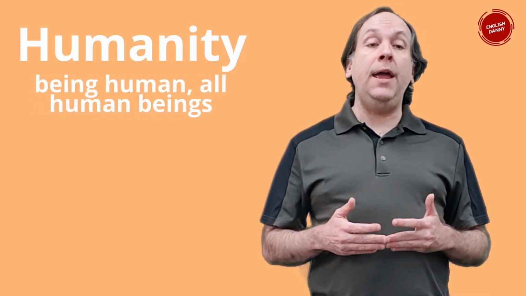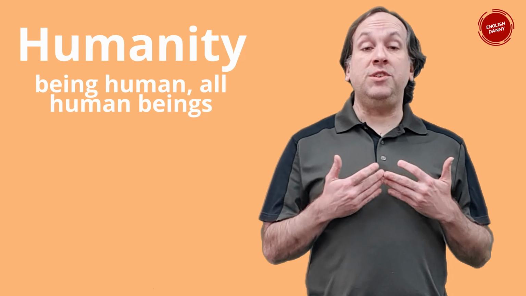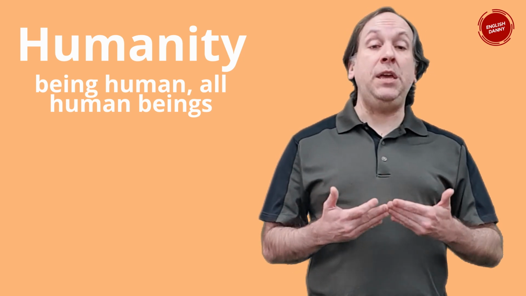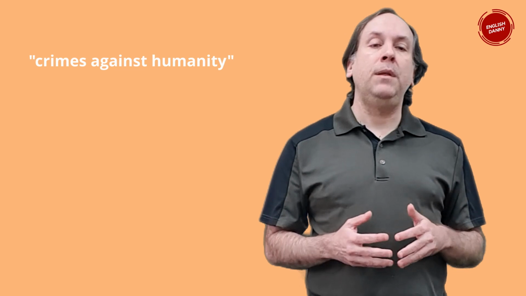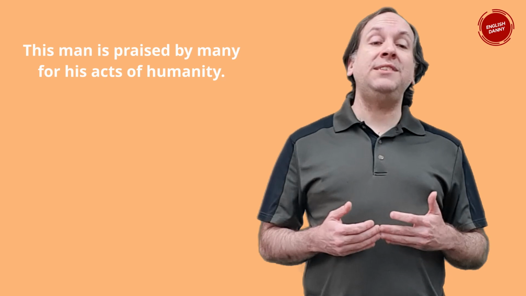The ity suffix means state or quality. So the state or quality of being human. Humanity is used to mean all human beings collectively, as in the phrase crimes against humanity, but it also means humane behavior or benevolence, goodwill towards other human beings. This man is praised by many for his acts of humanity.